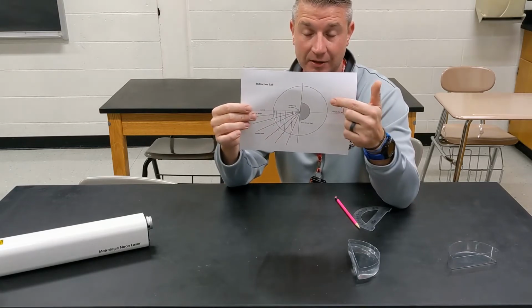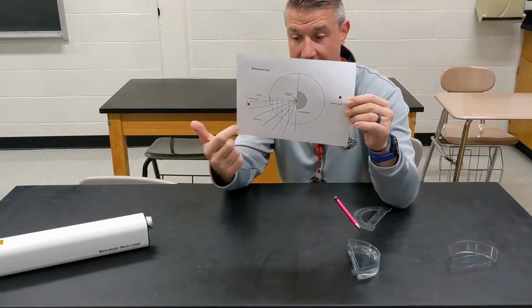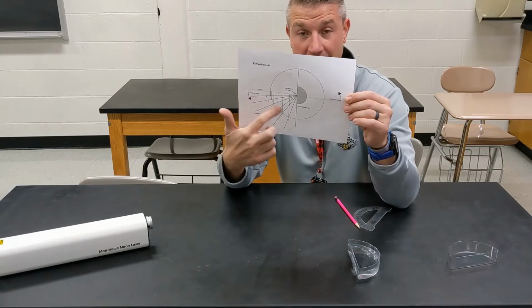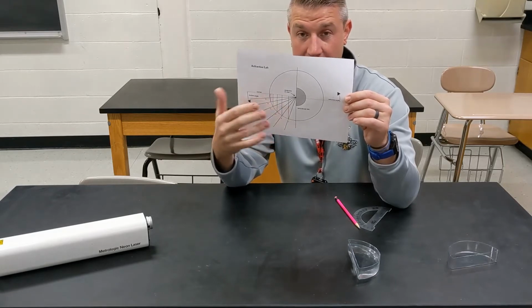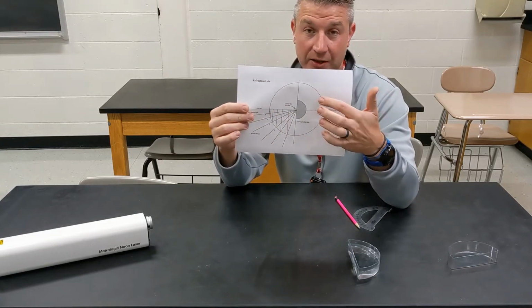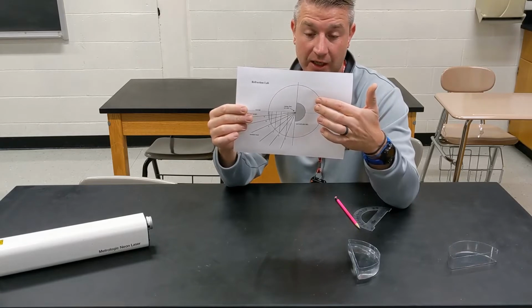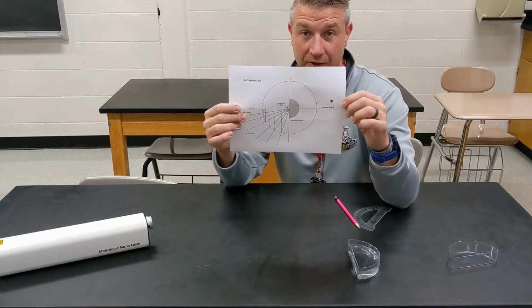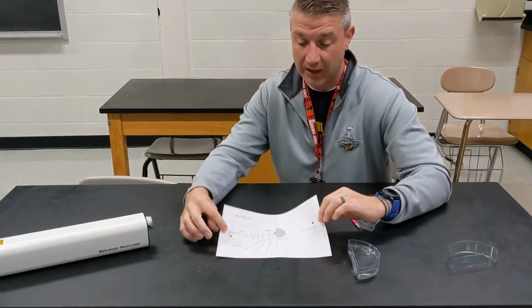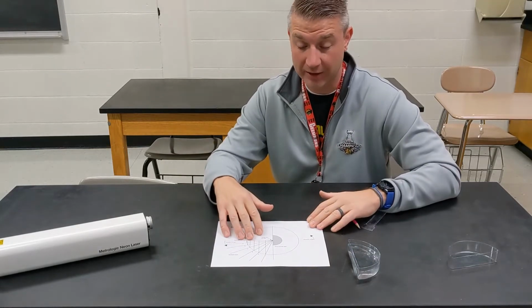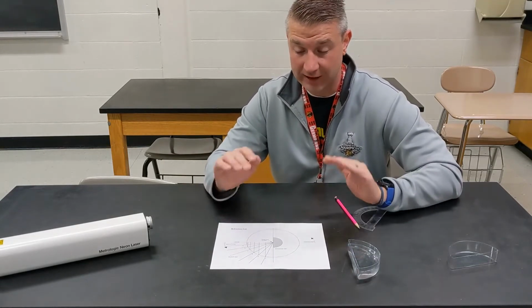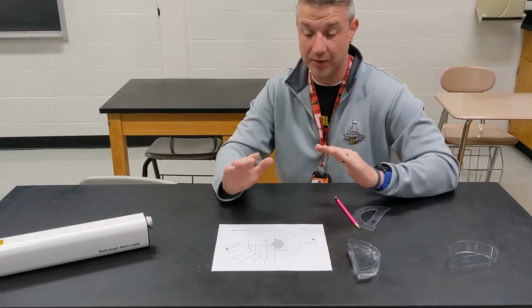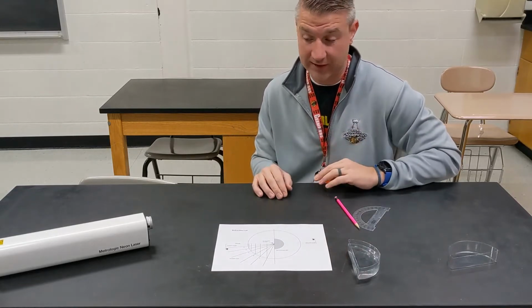and using our known incident angle and known refracted angle, as well as the index of refraction for air, which is traveling throughout here, we should be able to use Snell's law to determine the index of refraction for this unknown medium. We'll end up doing that by creating a graphical and mathematical model, and I'll have a separate video on that. I just wanted to show you how to run this lab.